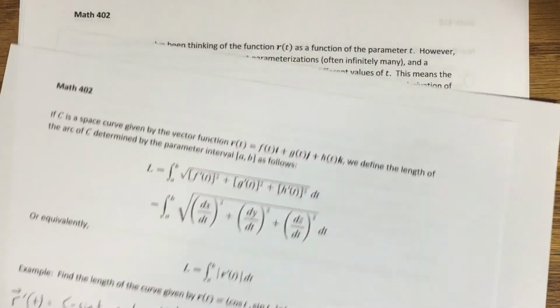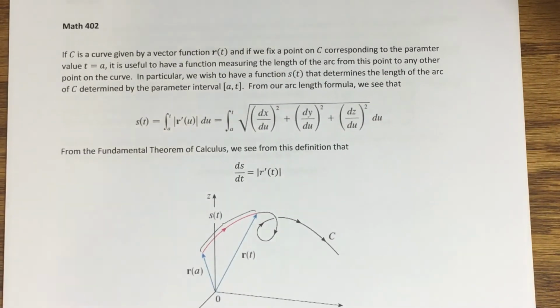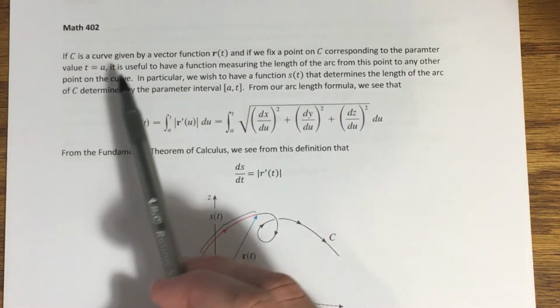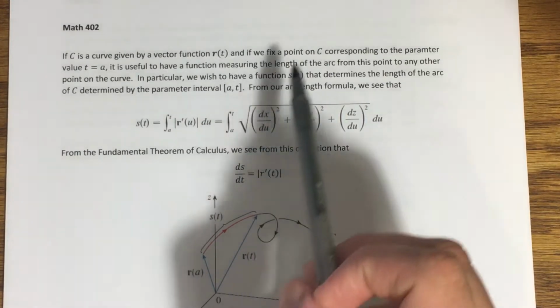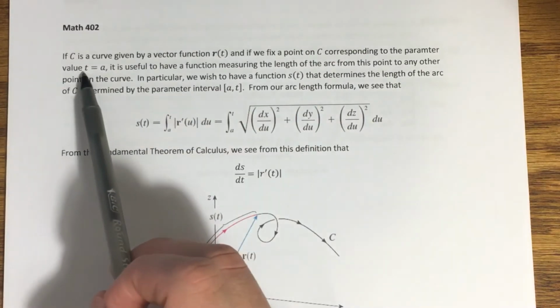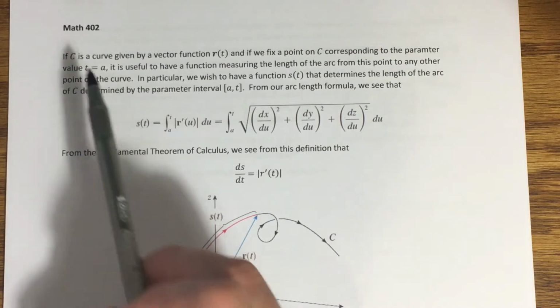So this is kind of a similar idea, and what we're doing is coming up with something that we're going to call the arc length function. So once again, C, we're going to let that denote a curve given by some vector function r of t, and we have to fix a starting point on C. It's going to correspond to some particular value of our parameter, which I'm going to call a. So think of a as a constant. Okay, it's a fixed value.